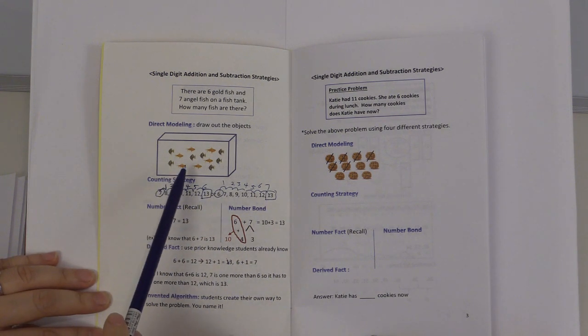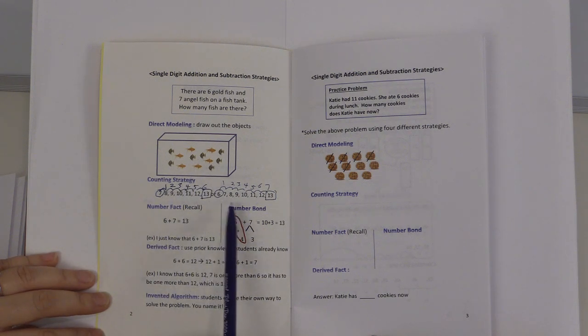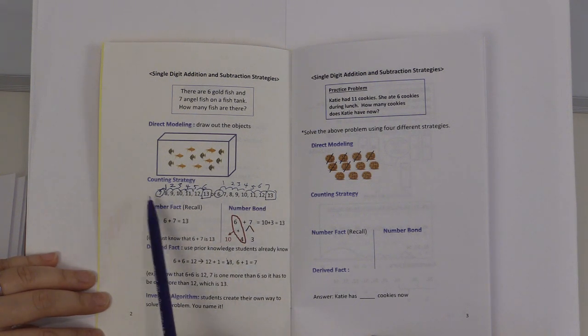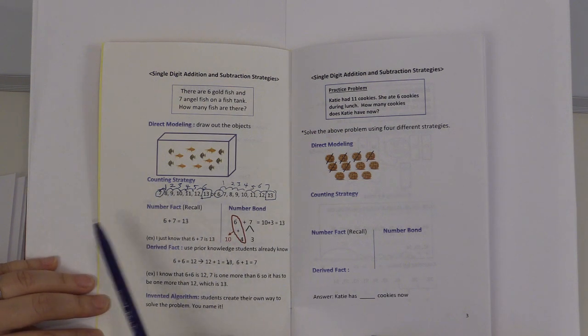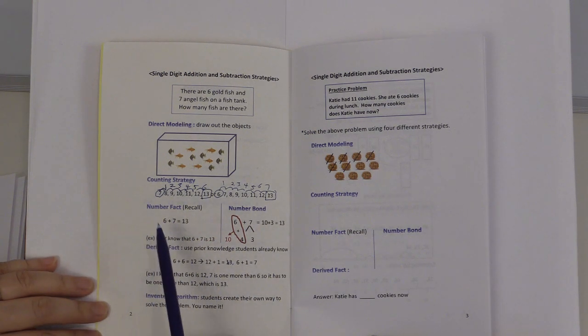Because for the first one, they need to have some kind of concrete object in front of them, but this one, they don't need that. They don't need to have 7 things in front of them to know this is number 7. They already know the number in here. So it's a little bit more abstract. So this is a counting strategy.